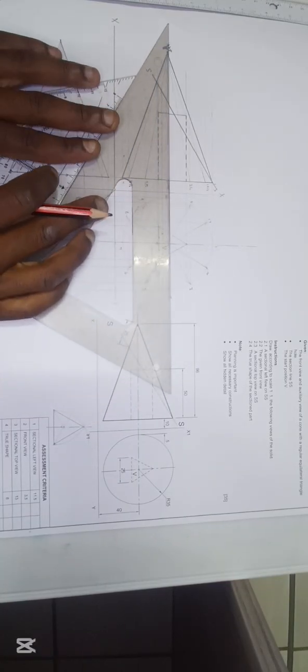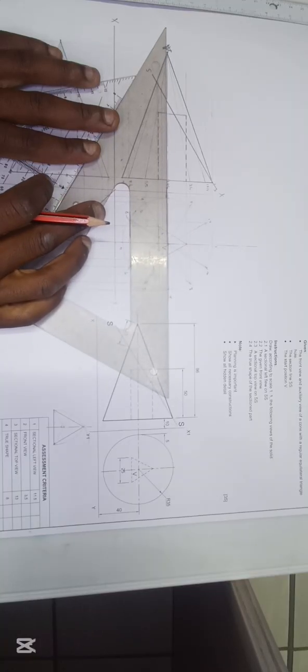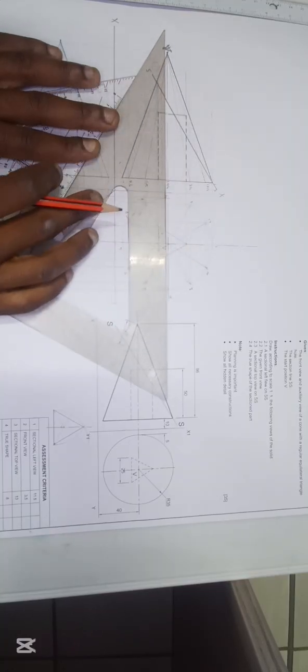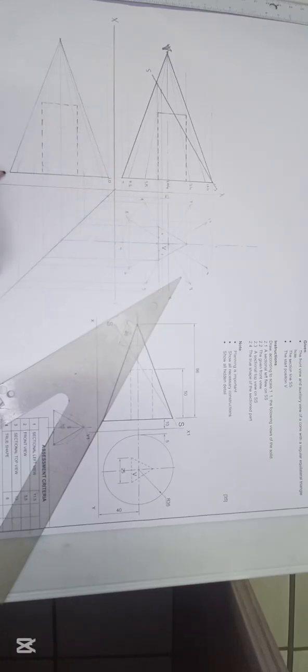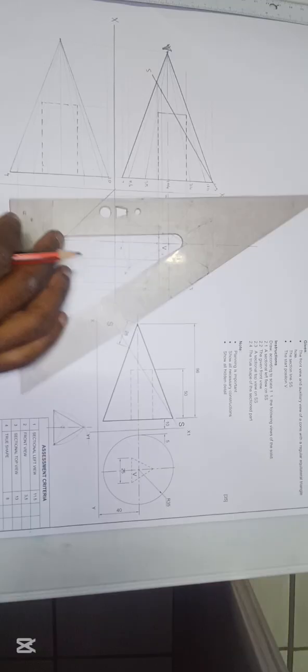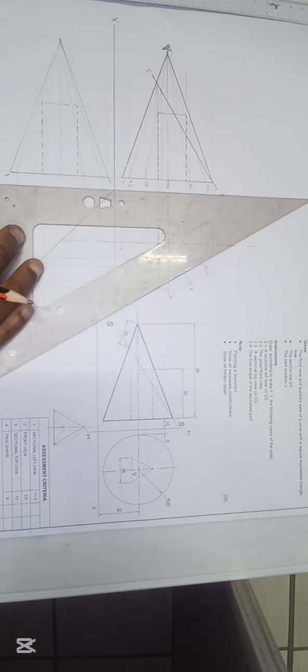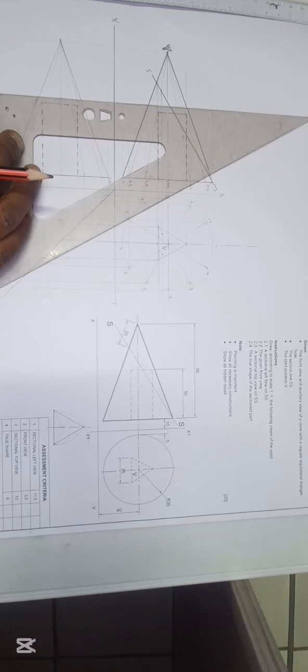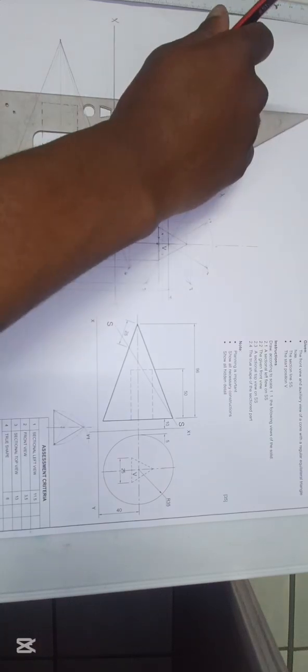Then here it is going to be 10 and 4. And for 10 and 4, we are not going to be sure. So here's our 10. Here's our 4 in our top view. Okay, so we will need to use our top view to cut our line 10 and 4 in our left view. So 10 and 4, it is cutting here.